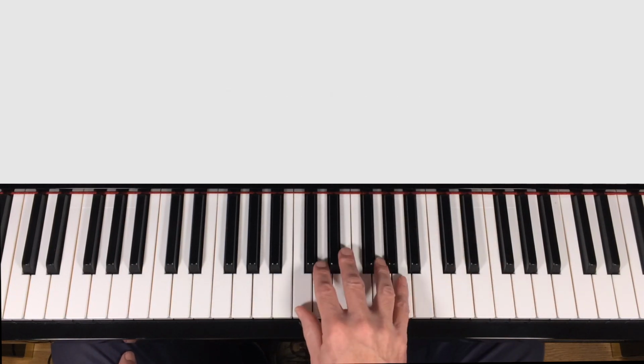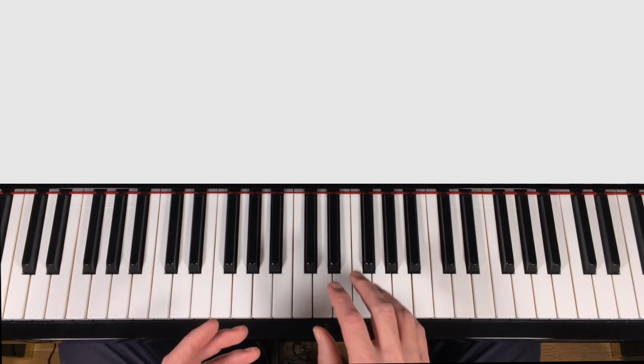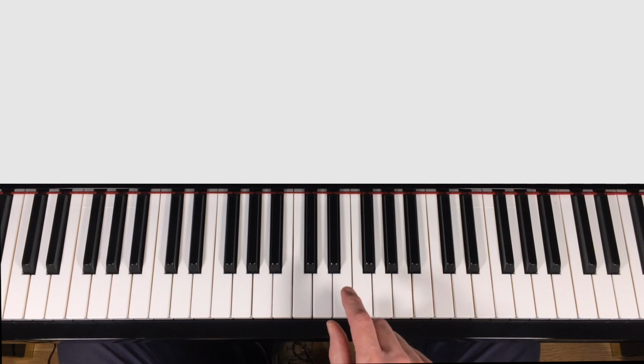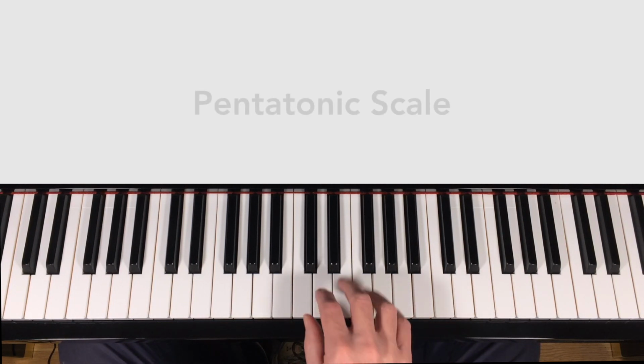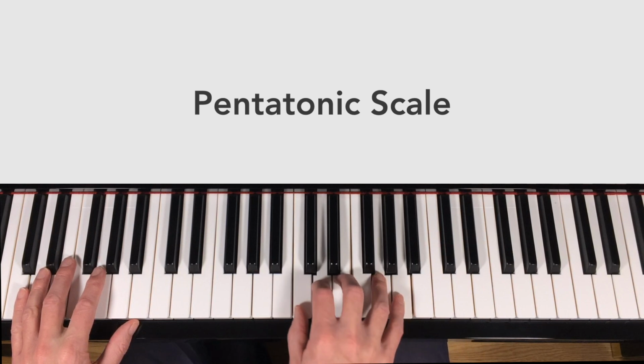I would argue as well, just to throw another cat amongst the pigeons, that all this mode stuff, even more important is to get your head around a pentatonic scale. There's a major pentatonic scale of C. And it's gold dust.